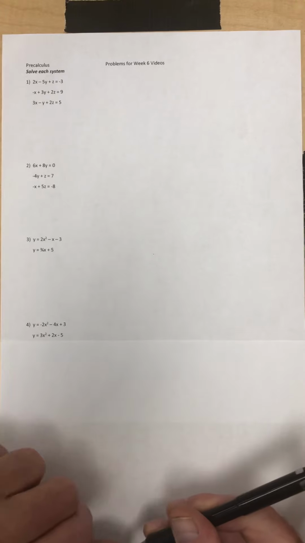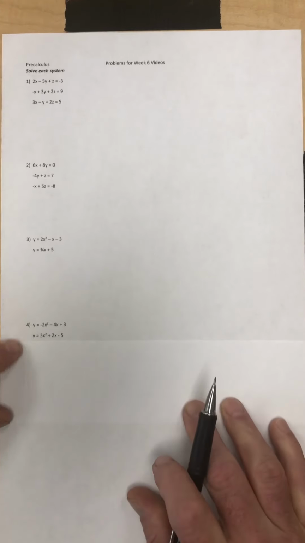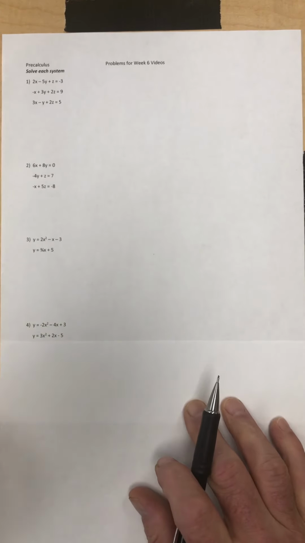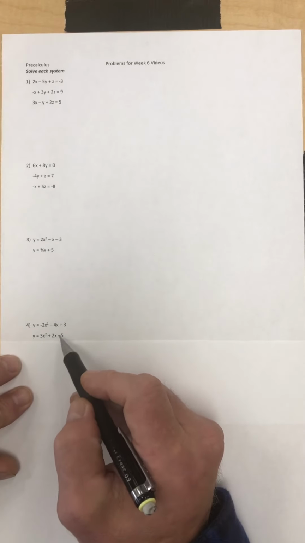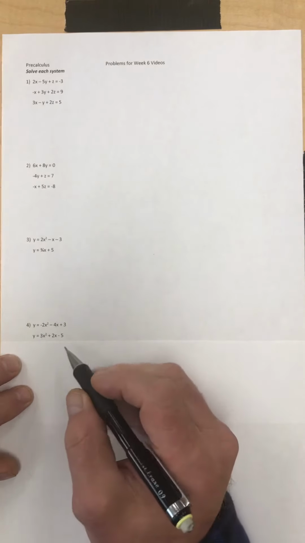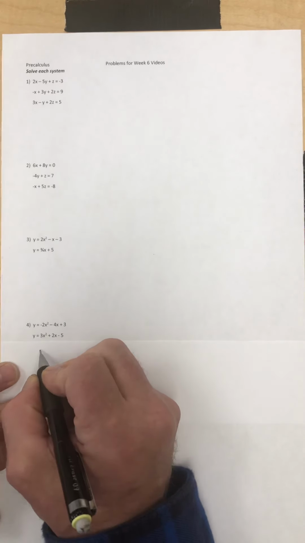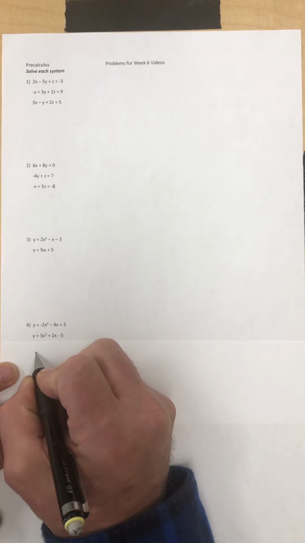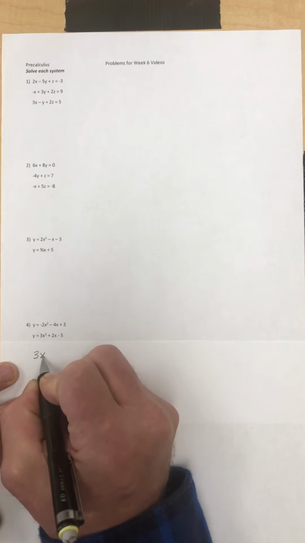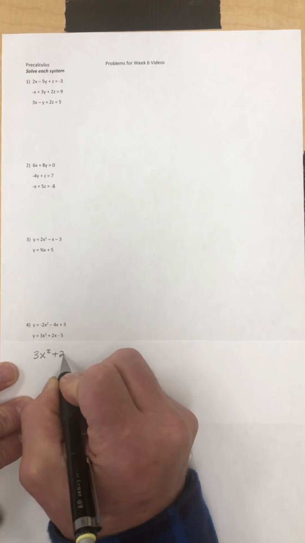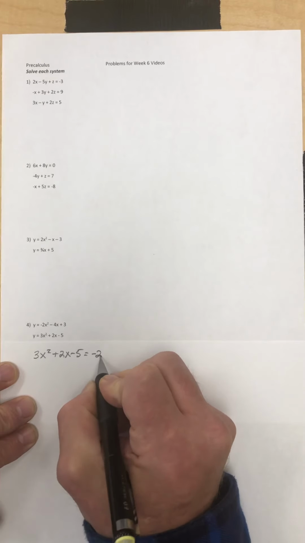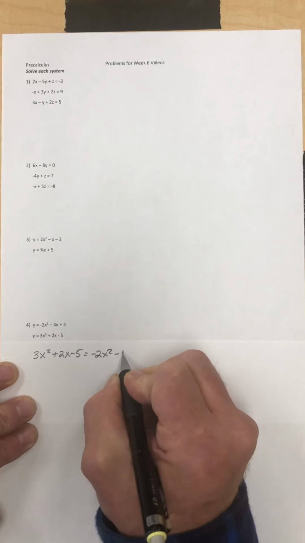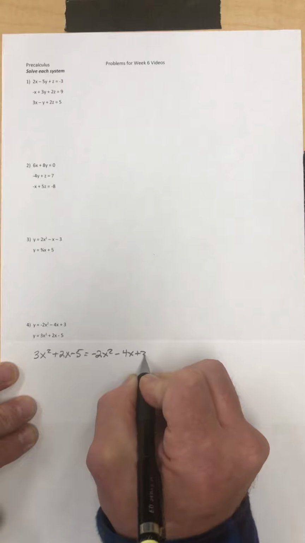So I've got a system of equations here with two quadratics. And notice it's y equals in both of them, so if both of these quadratics are equal to y, they have to be equal to each other by substitution. So we just set them equal to each other. So I get 3x squared plus 2x minus 5 equals negative 2x squared minus 4x plus 3.